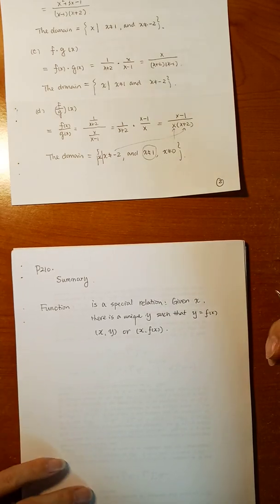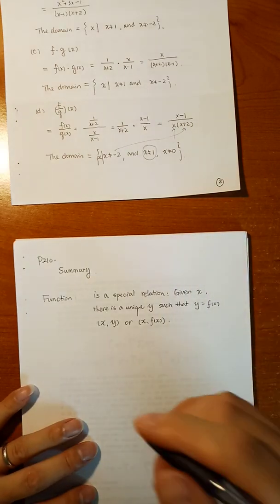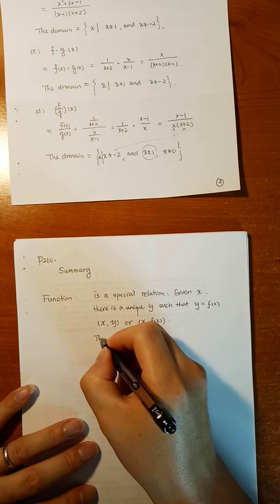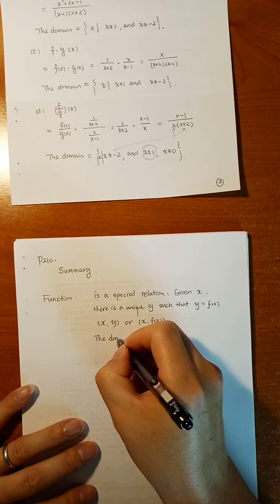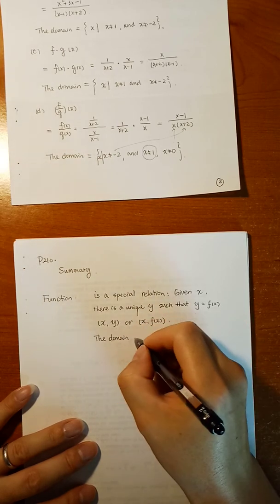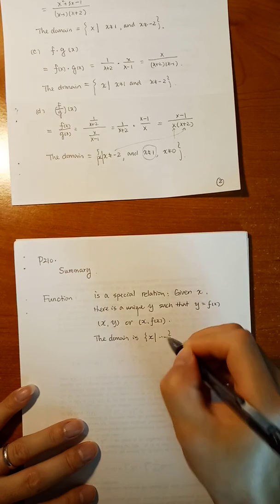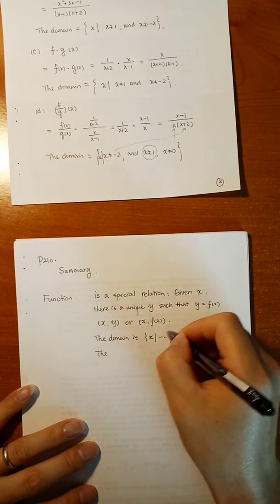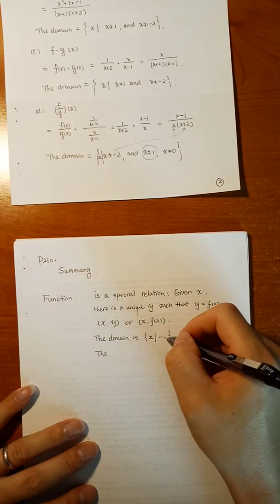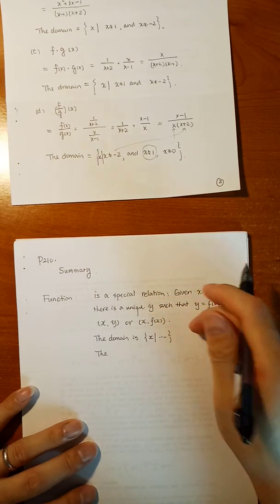And the domain is a set of all x. The range is with whatever requirement from the specific problem.